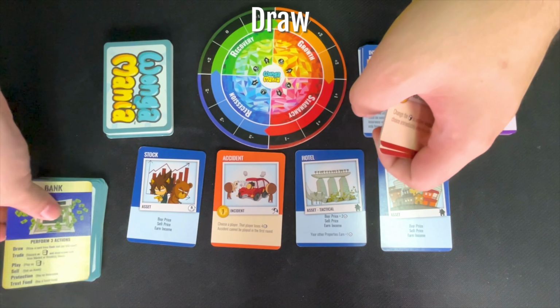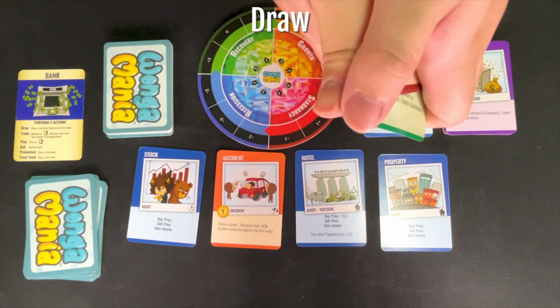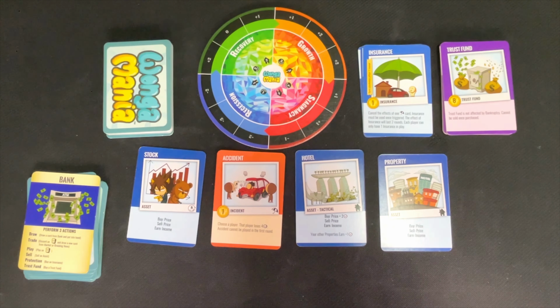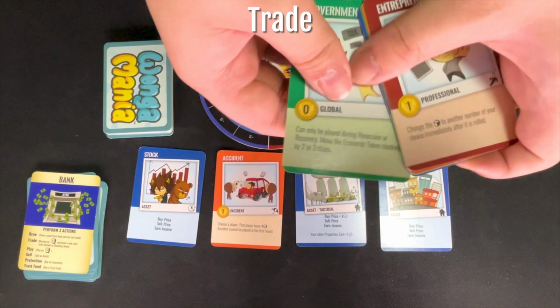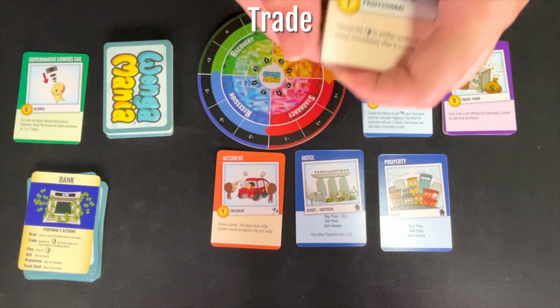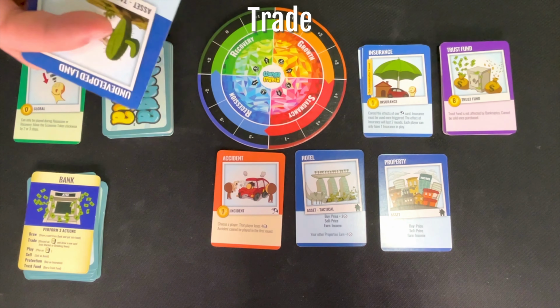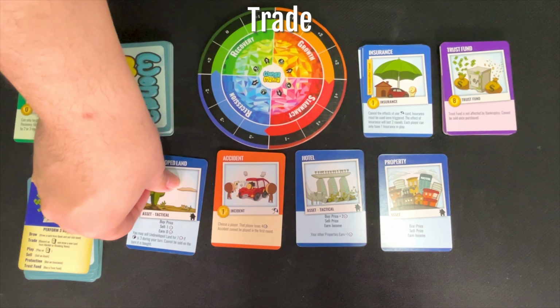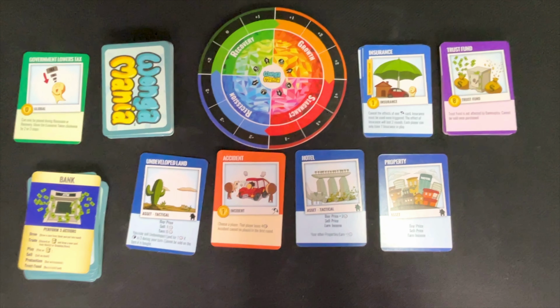Draw. The player draws 1 card from their bank into their hand. They cannot peek at the card. Trade. Discard 1 unwanted card from your hand and draw a random card from the market or a card from the breaking news. Cards taken from the breaking news are to be replenished from the market immediately.